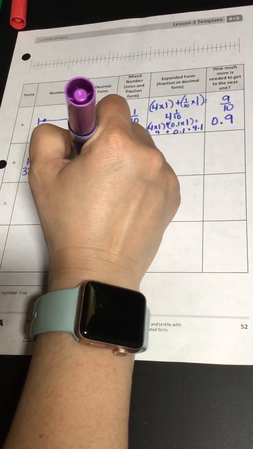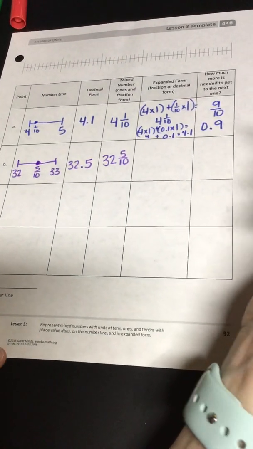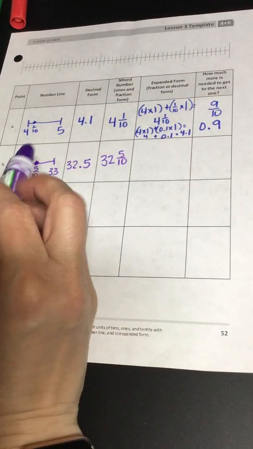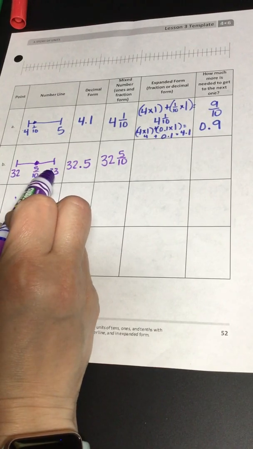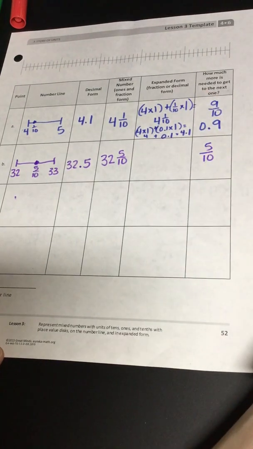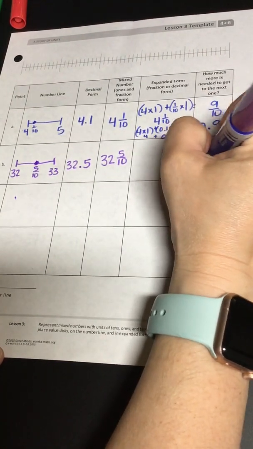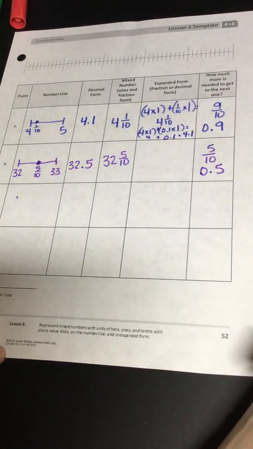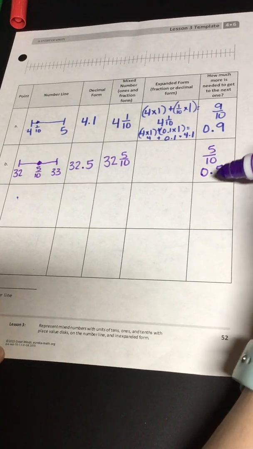Okay, and I would write this in decimal. It would be 32.5. We're getting pretty good on that. Okay, how many more would I need to get? 5 plus what would get me to 10? Oh, another 5/10. Okay, that's pretty easy, or 0.5. Okay, so that is how much more it would take me to get.